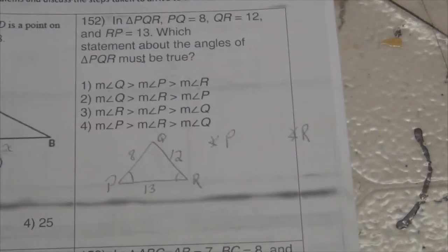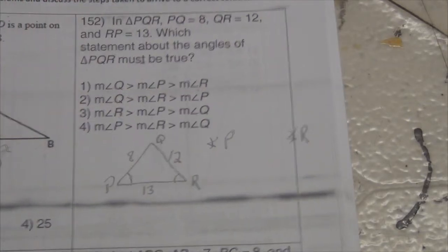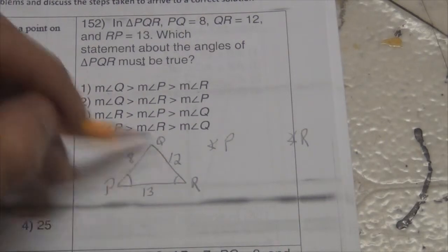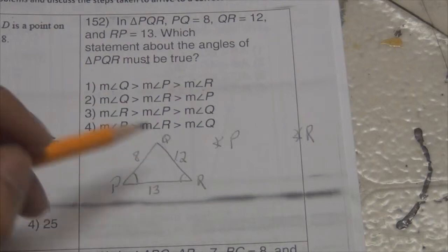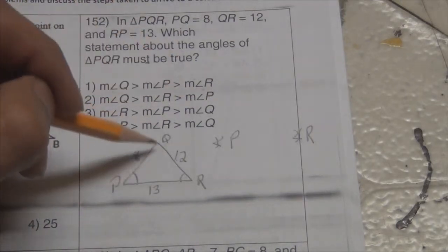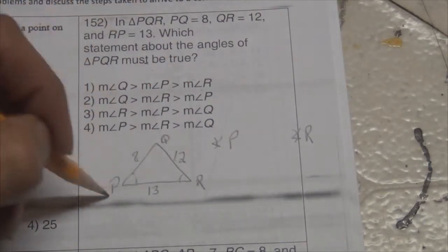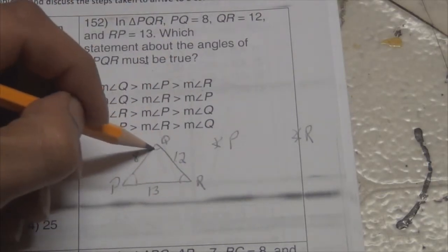So what does that mean? That the middle angle must be, wait, hold on a second. How did I get this? Okay, let's go back here. I made a mistake. I thought that 12 was the longest side. If you corrected me before I corrected myself, I'm going to give you 2 points. The longest side is not 12. The longest side is PR, which is 13. So opposite to 13 is angle Q.